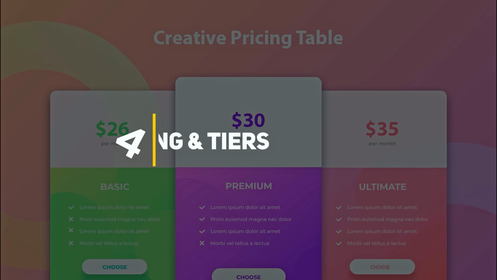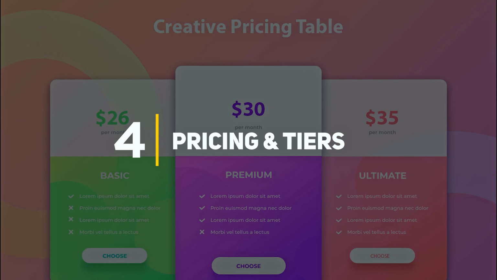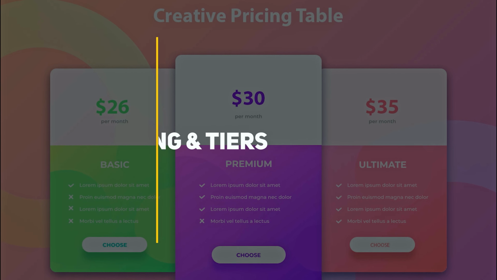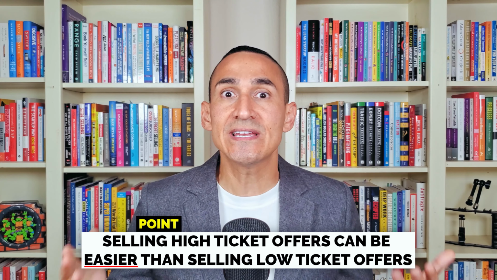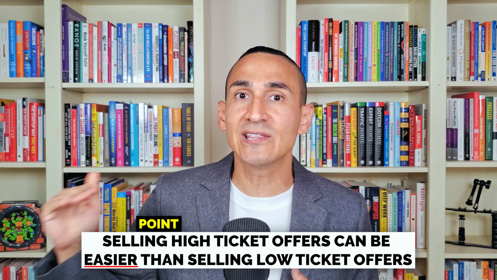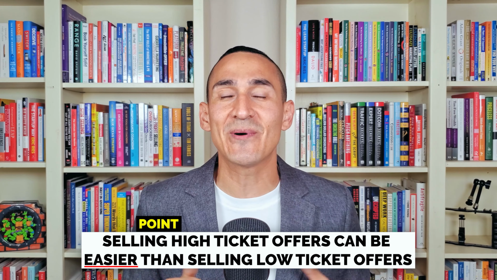The next step to create your signature program is to establish your pricing and tiers. Now, when it comes to pricing, I'm generally a fan of charging on the higher end, which you can learn more about here. But the point is that selling a high-ticket product is actually not that much harder than selling a low-ticket product. In fact, in many ways, it's easier.